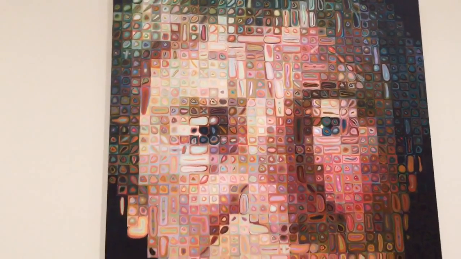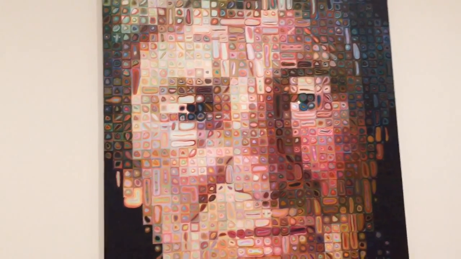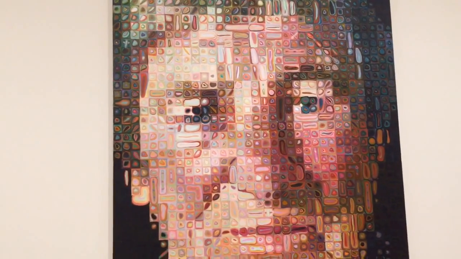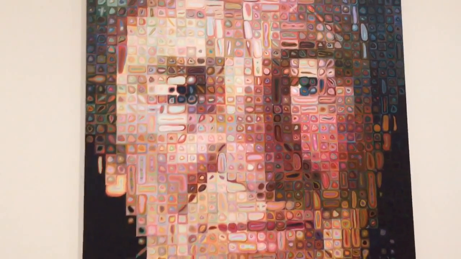So you can see this portrait uses a very precise grid. And if we come here to see, all this grid is very well aligned, up, down, horizontal, vertical.